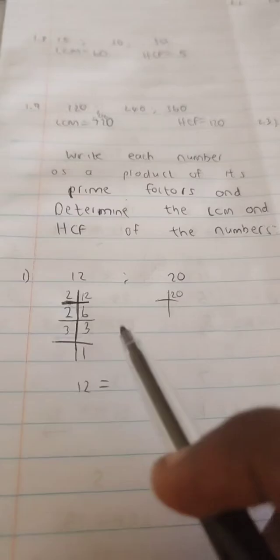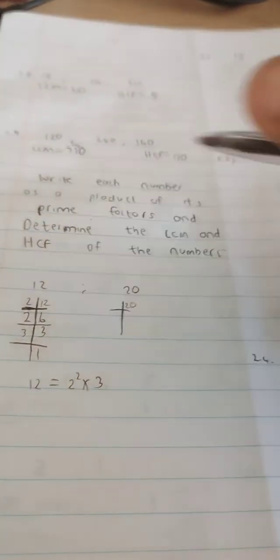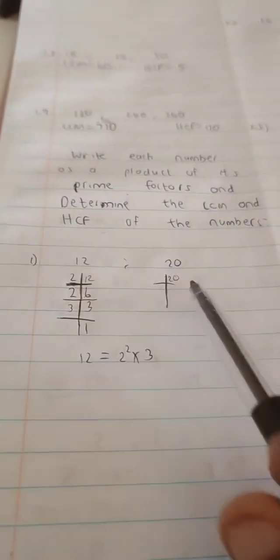Very good. Then we know that's where we stop, right? So 12 is equal to, how many 2's do we have? 2 of them. How many 3's? 1. So this is our product of prime factors for 12. Now let's go on and do it for 20.